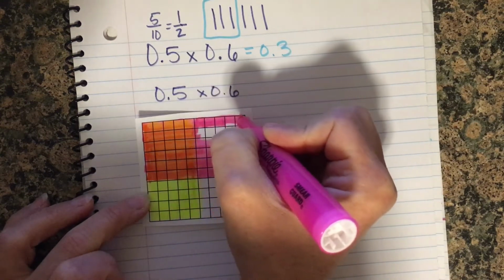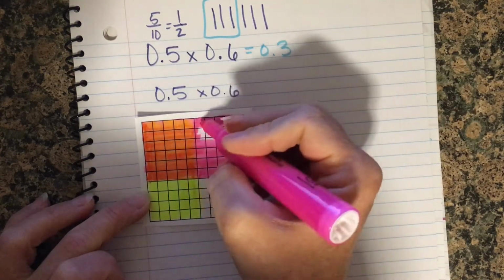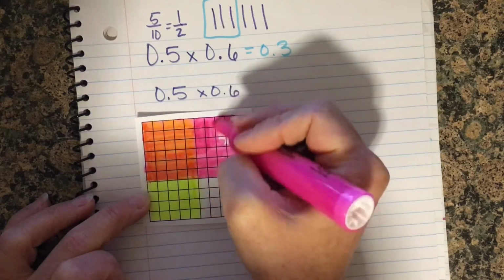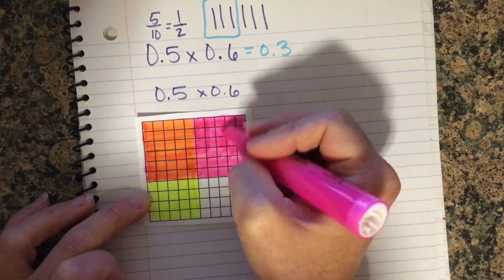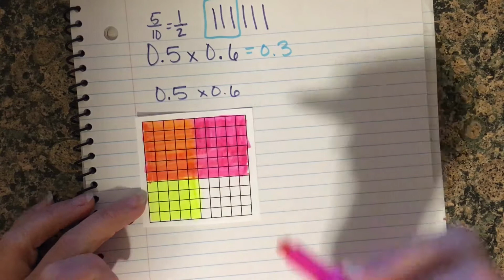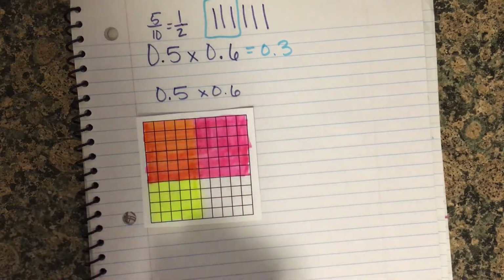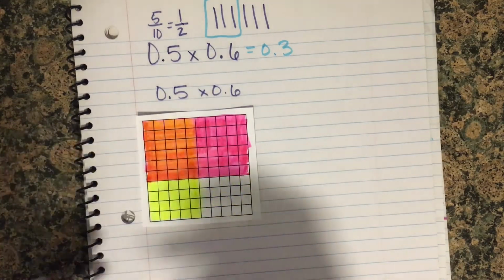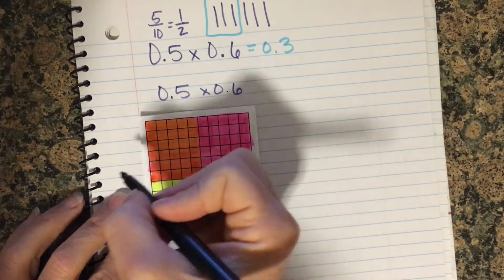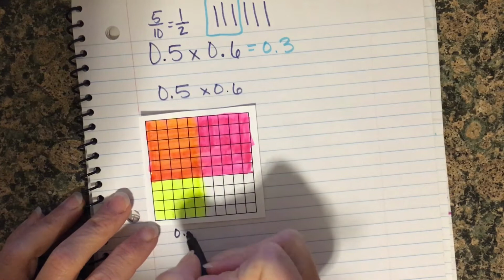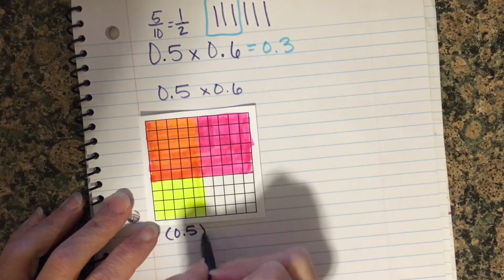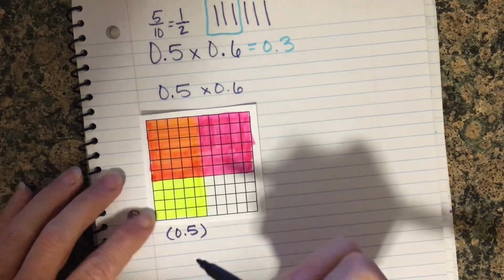And it really does a good job of showing you what the overlap is. So when I shade in 6/10 this way, you can see there's a section here that's been shaded twice, and my highlighters changed it to orange. So I have 5/10 shaded in vertically.